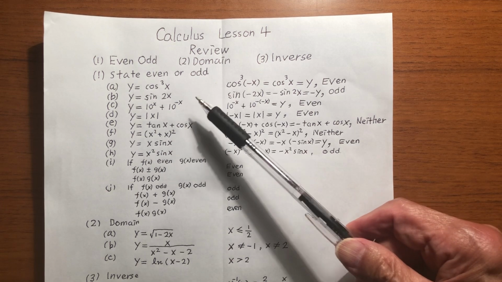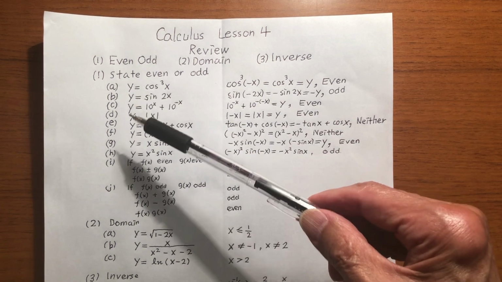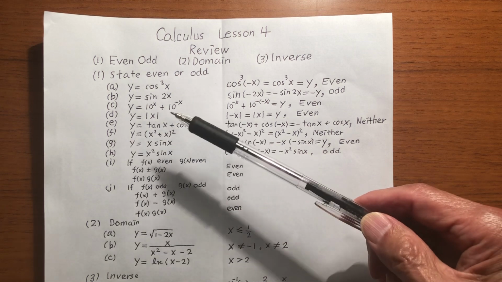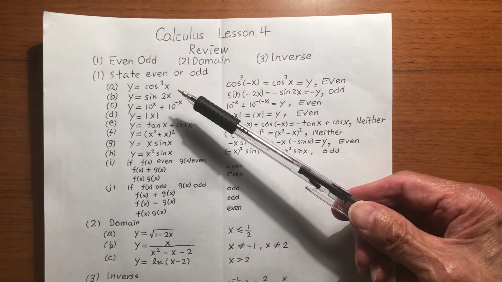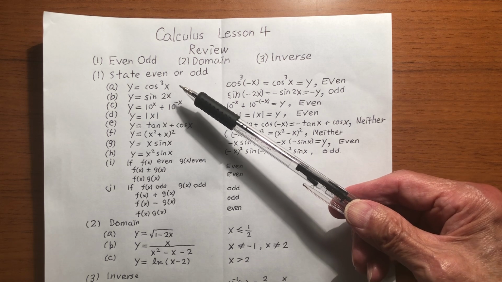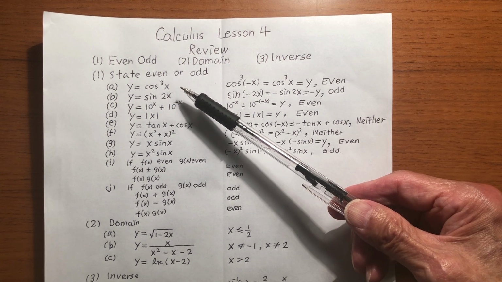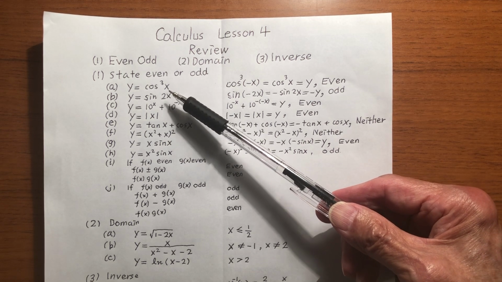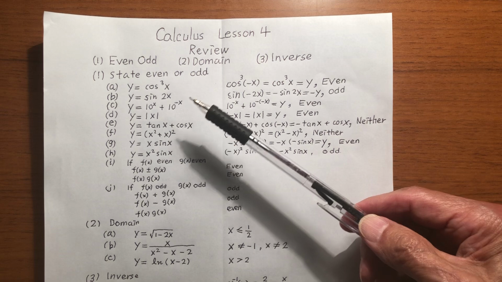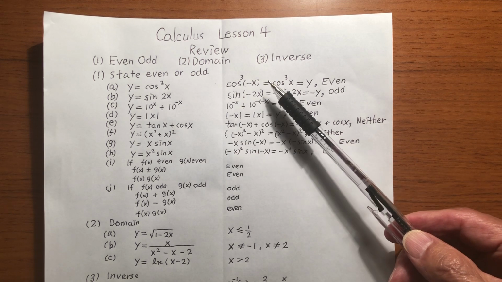Here is the first part. There are A, B, C, D, and so forth. For each function, we need to say whether it is an even function or an odd function. And for question 1, part A, here is the solution.